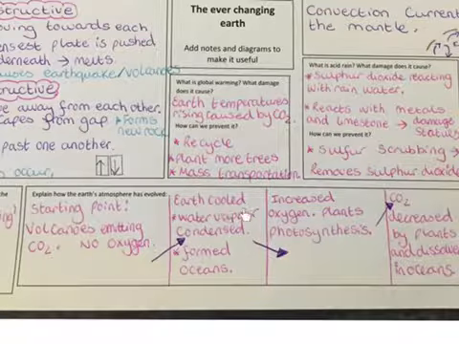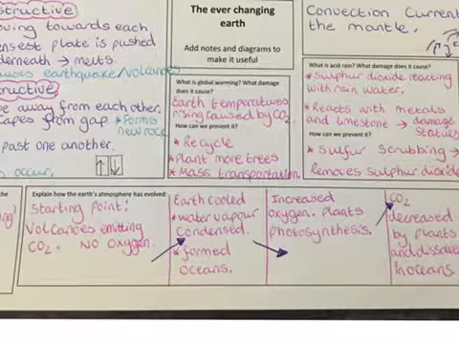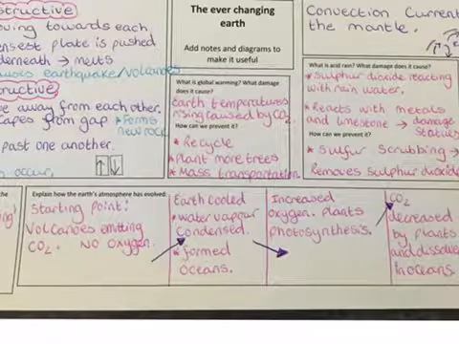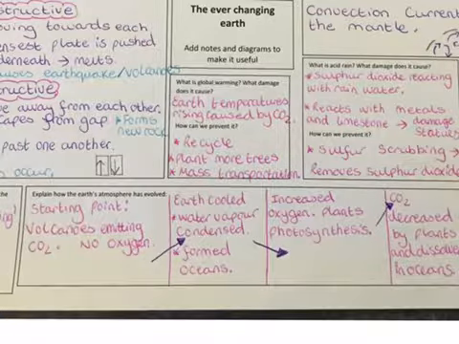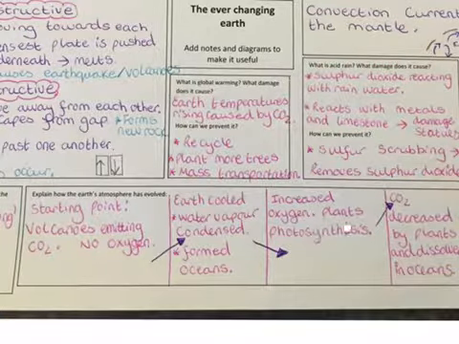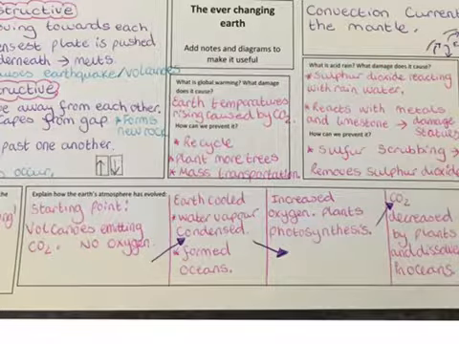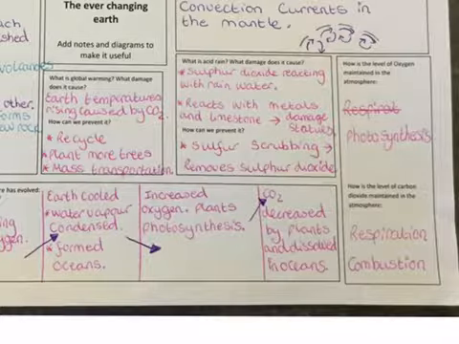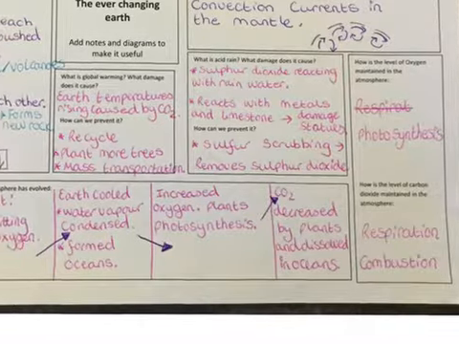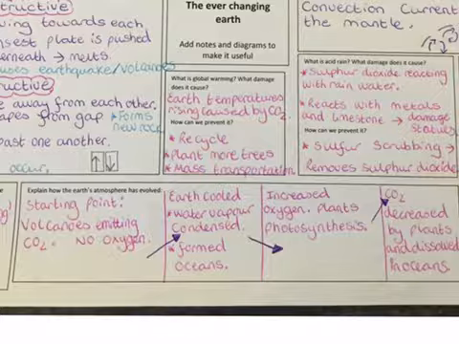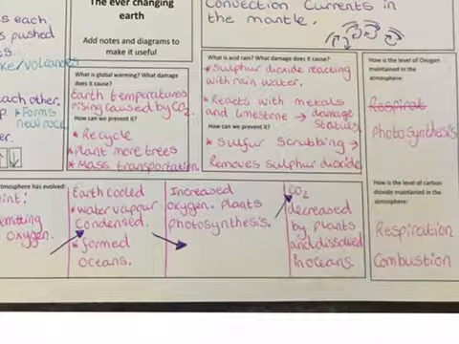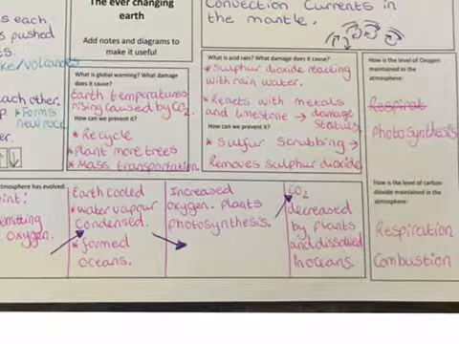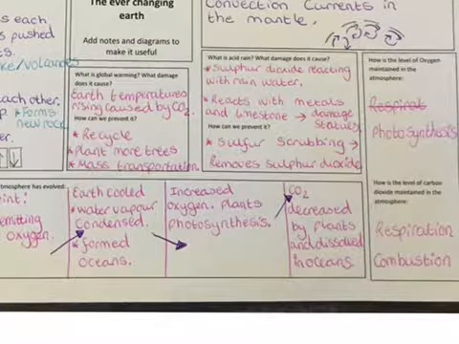Over time then, the Earth cooled, water vapour in the air from the volcanoes condensed and started to form oceans, and it started to rain. When it started to rain and the amount of carbon dioxide decreased, there was an increased amount of oxygen, so that allowed plants to photosynthesize. And then finally, carbon dioxide decreased by plants and dissolved in the ocean. So that's just a little overview of how we went from nearly 100% carbon dioxide to essentially now less than 1% carbon dioxide.